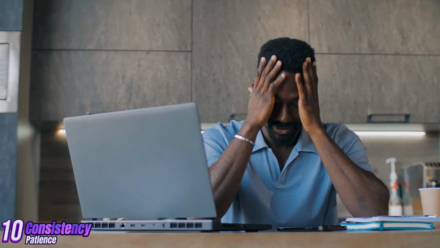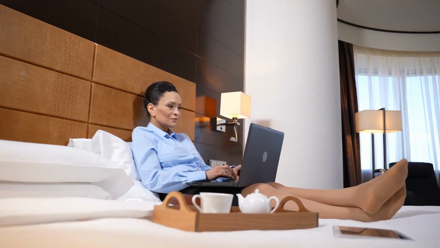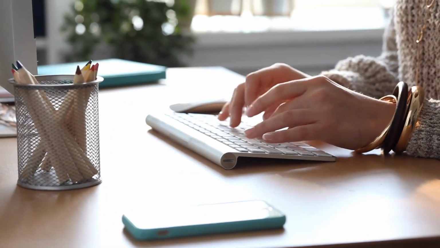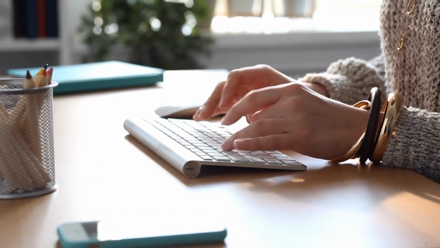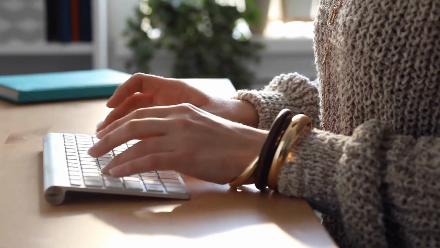Number 10. Consistency and patience. Consistency and patience are key to blogging success. Regularly producing high-quality content and engaging with your audience builds trust and a loyal following over time. Recognize that results take time to materialize, and staying committed to your blog's growth is essential for achieving long-term success.